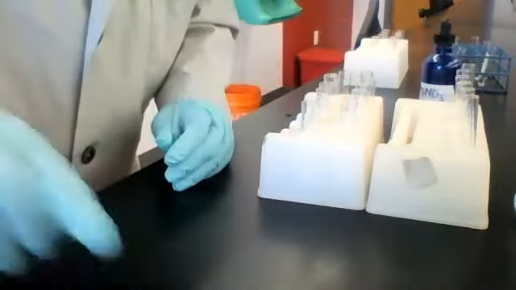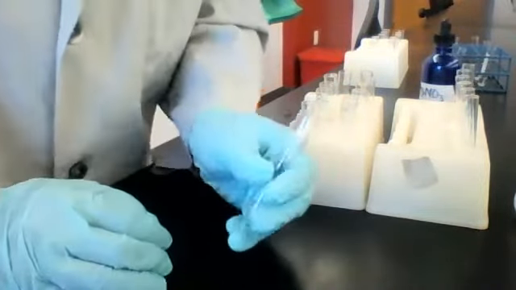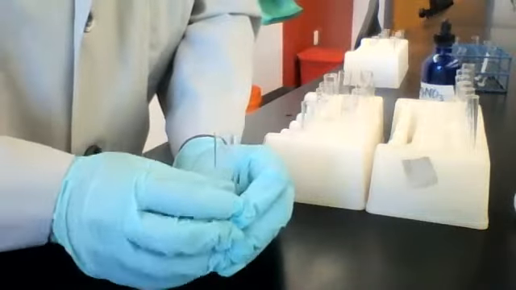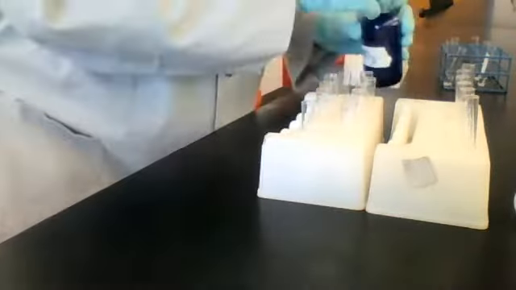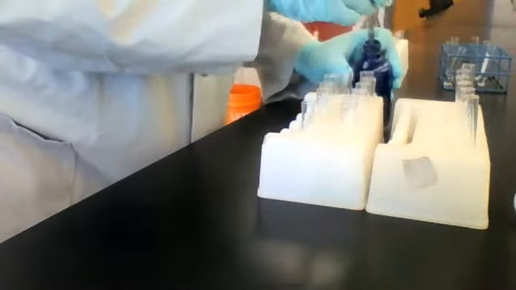Still moving from left to right across the first row of the first table. Our next test solution is water. Hopefully we all know what water looks like. And let's see what happens when we add silver nitrate to water.